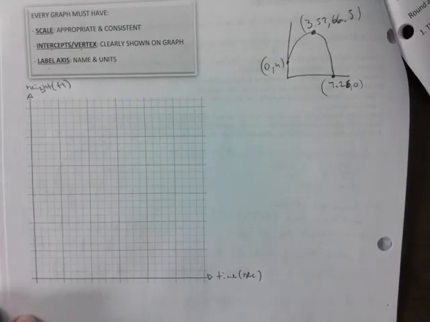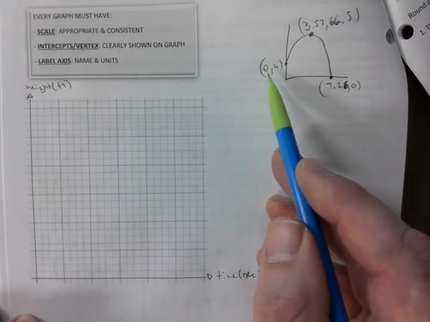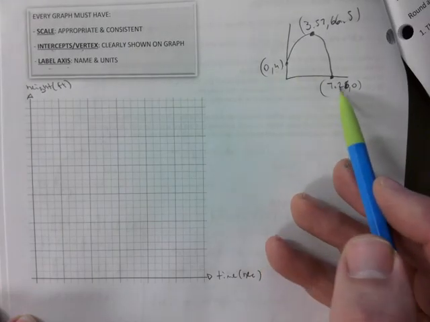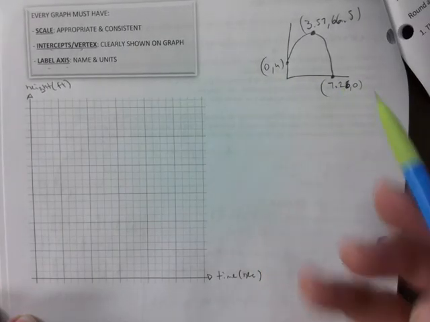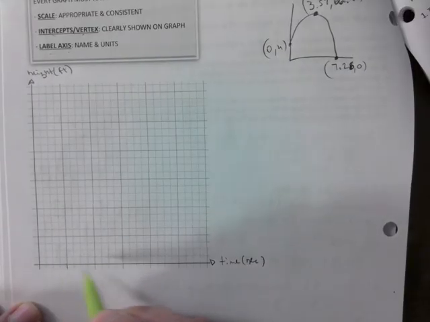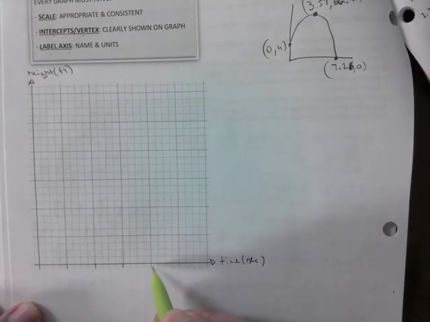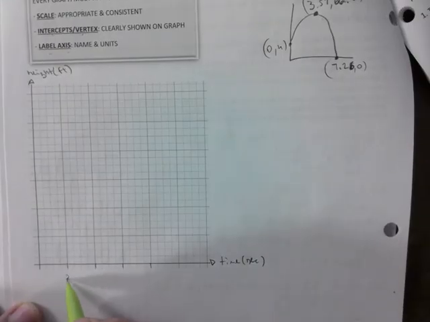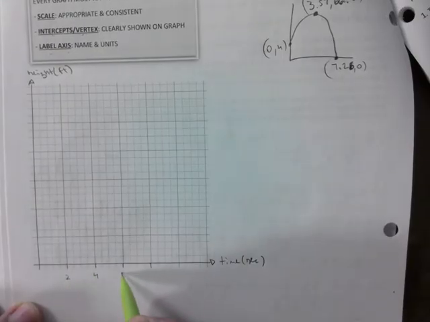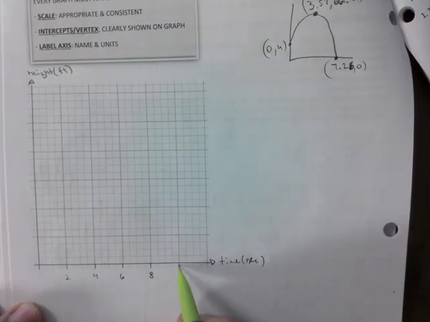For a graph, you want to scale intercepts, vertex, label your axes. That's the main idea. So arrowheads along the x and the y axis. Let's call this time in seconds right away. This is height in feet. Now scale. For the x values, I need to include 0 all the way to 7.26, right? So if I went 2, 4, 6, 8, that would work out pretty good. So I'm going to consistently go up by 2s in my markings here.